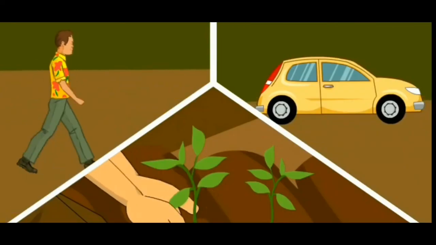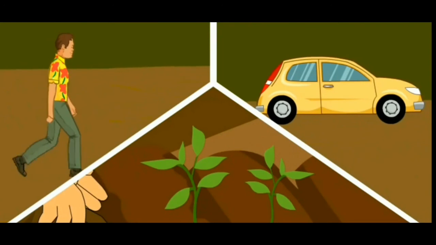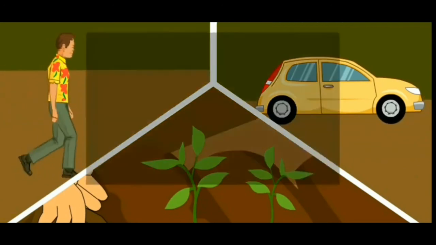Hello, I'm Shreyashi again, and now I'm going to talk about soil erosion. Do you know what soil erosion is and what its effects are?